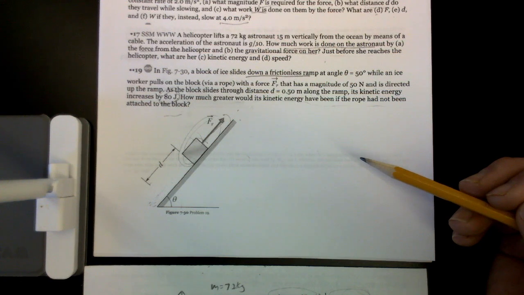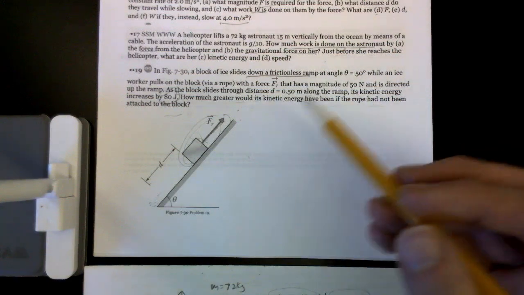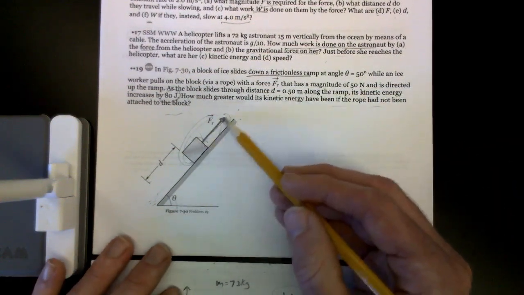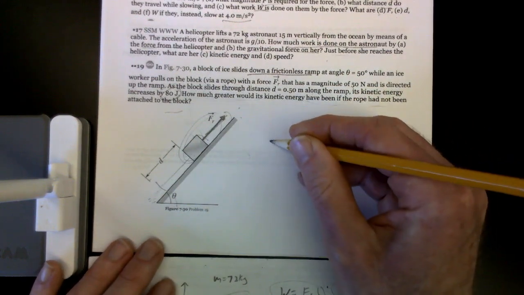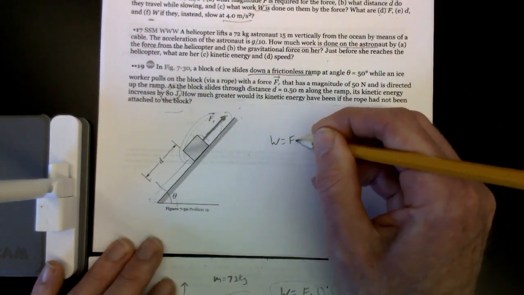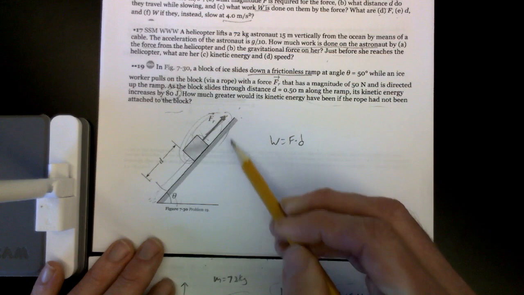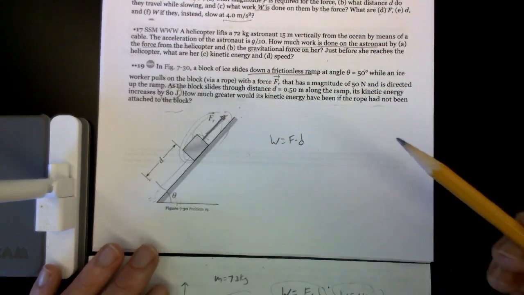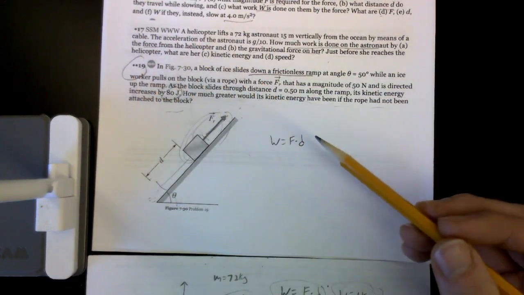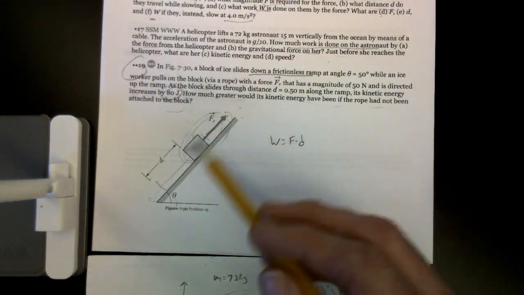I don't really know how much more complicated it can be, but I think the angle is irrelevant because we know what the force is and we know what the distance is. So as far as I'm concerned, work equals force times distance. That's how much work this force does. And if that work weren't there, it would have had more kinetic energy. So I don't know why it's a 2-dot problem. It doesn't seem like it's that hard, except that the setup is kind of funky.